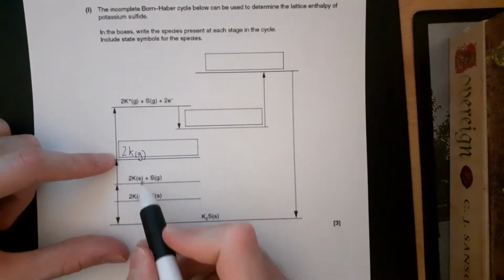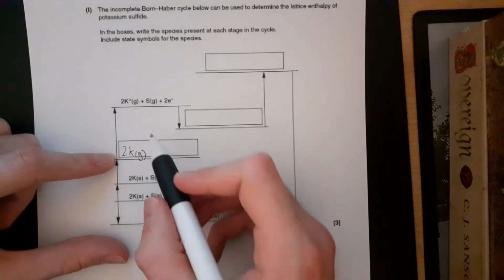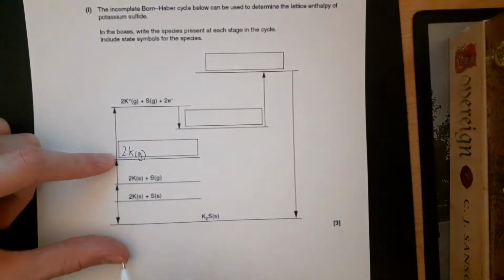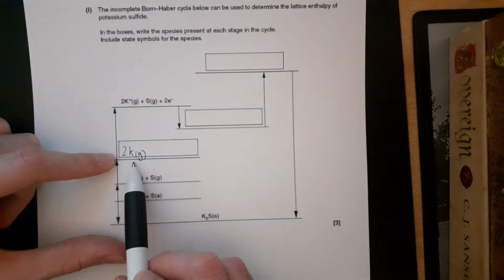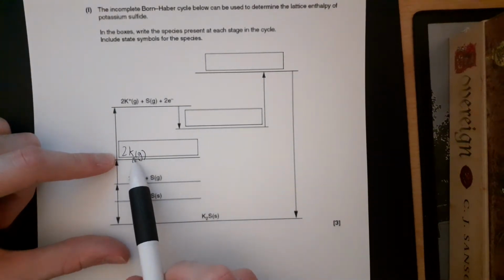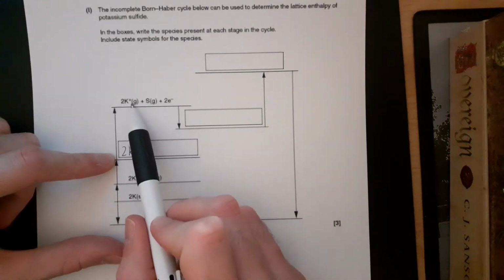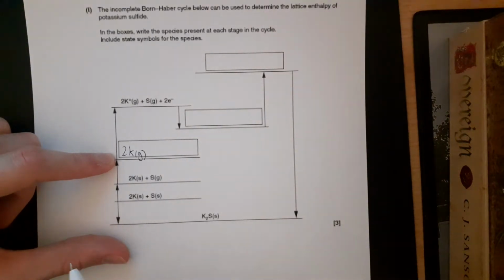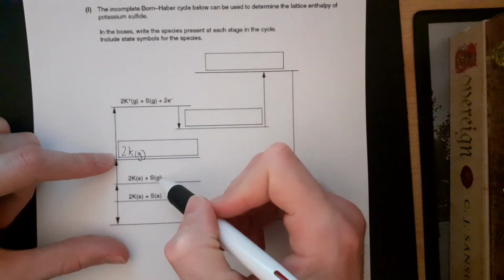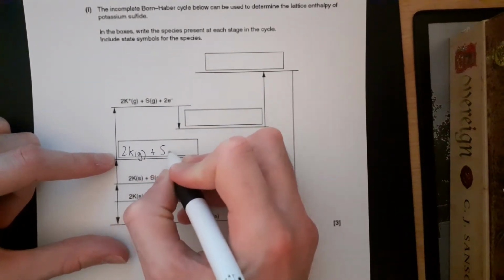We need to do that first because this process is the ionization energy, and you can only do that from gaseous atoms. So it must be a gas first before we can do the ionization energy. And you can see that the sulfur hasn't changed at all the way through this, so that's just going to stay as it is.